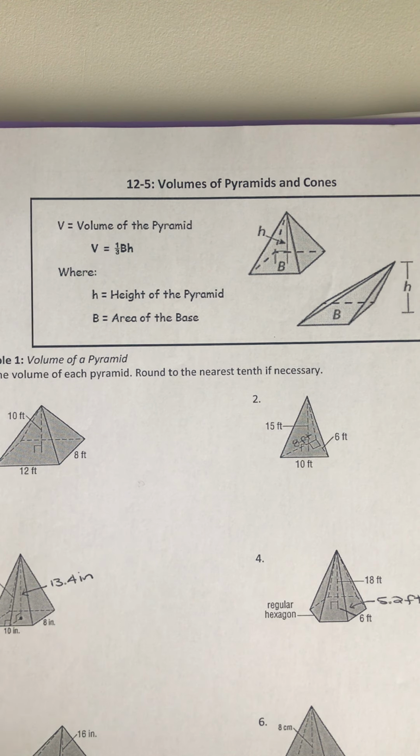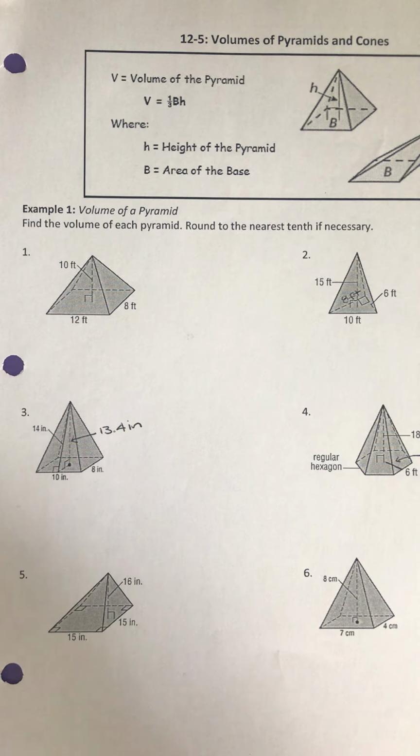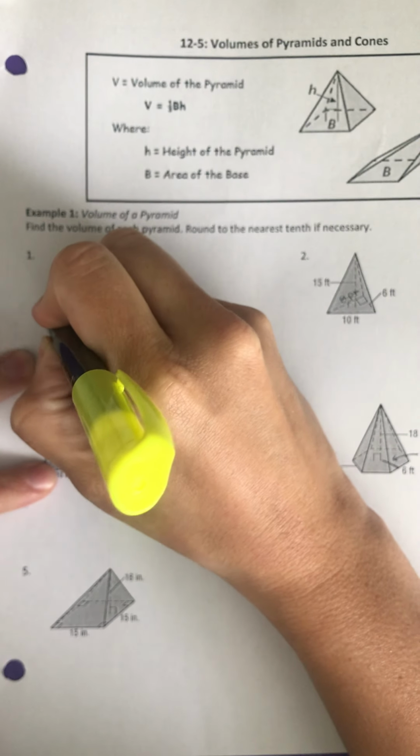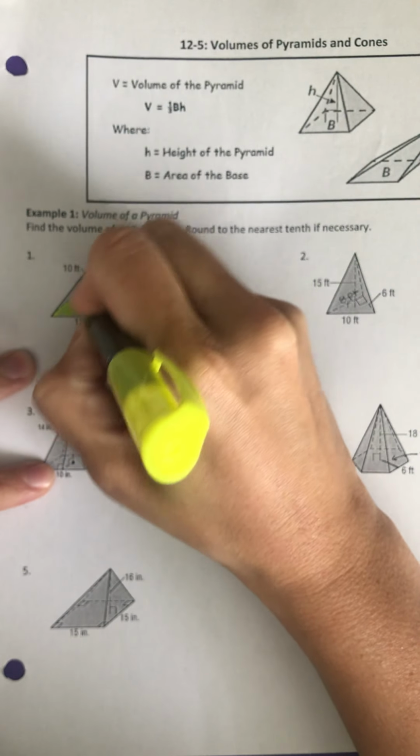So for capital B, you're going to need that orange sheet from chapter 11 to find the area of that base. To get started, the first thing I'm going to do is highlight all the bases. I think it makes it a little easier.